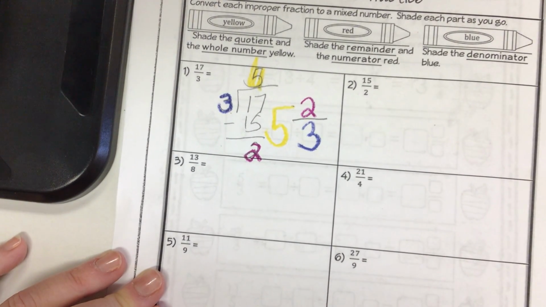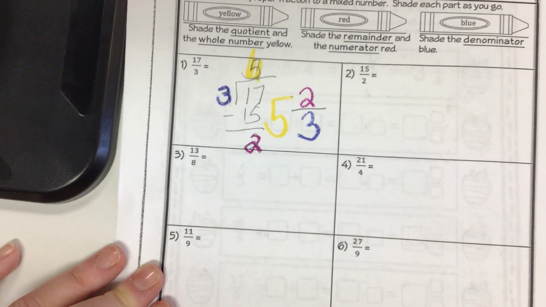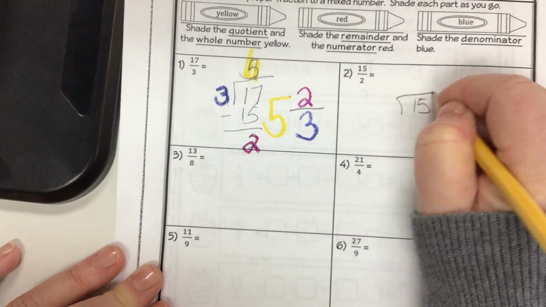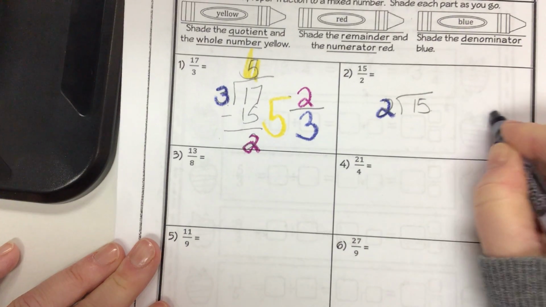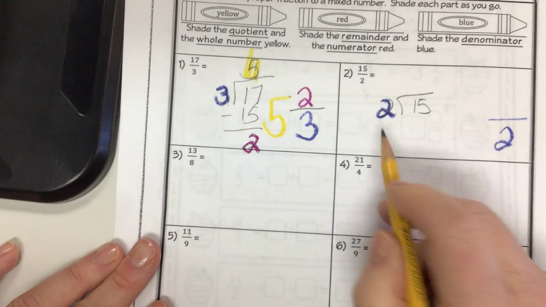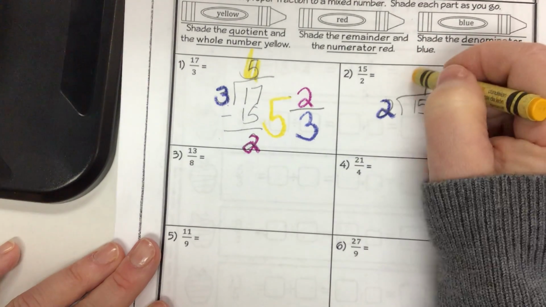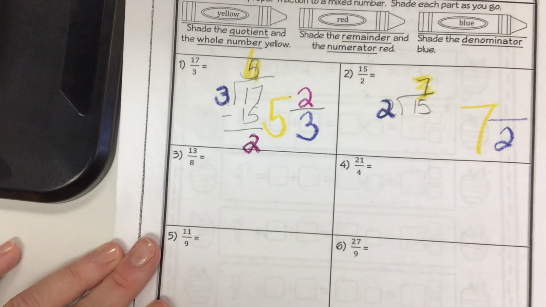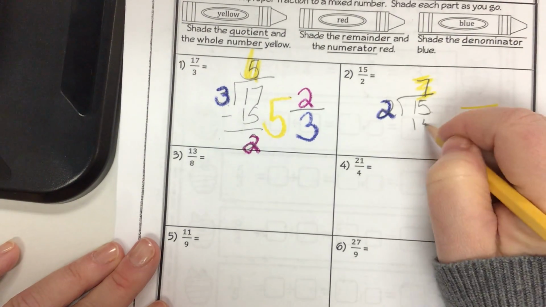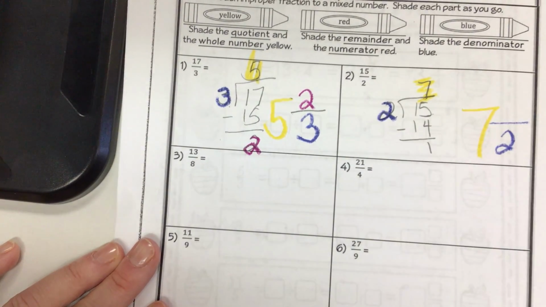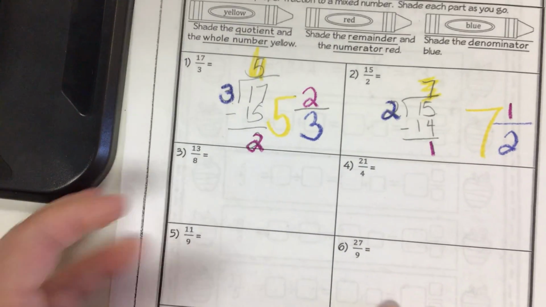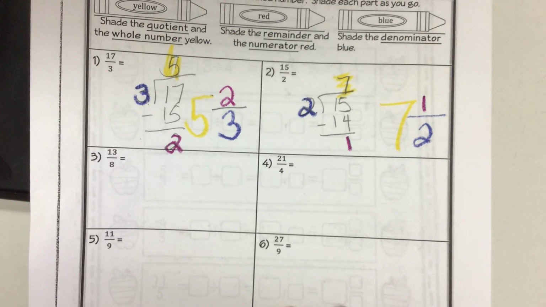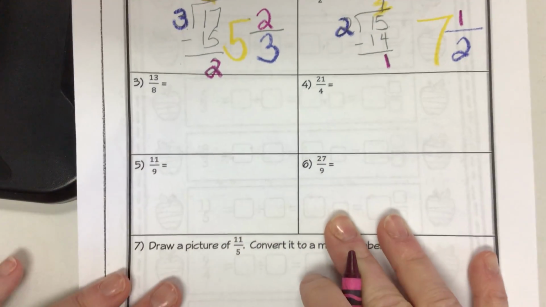Okay? So now we have 15 divided by 2. 2 is our denominator, so we're going to go ahead and put it over here. 2 goes into 15 7 times. 7 is our quotient, so we're going to go ahead and make it our whole number. 7 times 2 is 14. 15 minus 14 equals 1. Our remainder is 1 and becomes our numerator. Oh, I'm sorry. I just realized I wasn't showing all that, okay? So, hopefully now you're getting the hang of this.